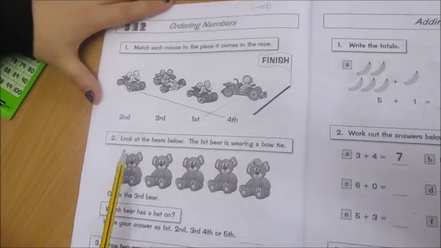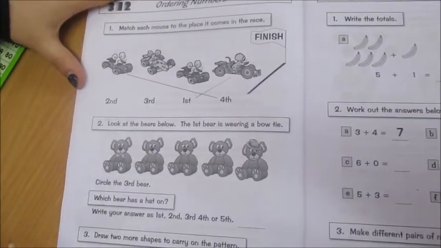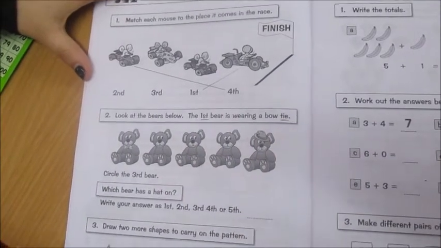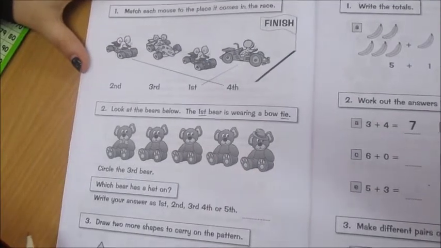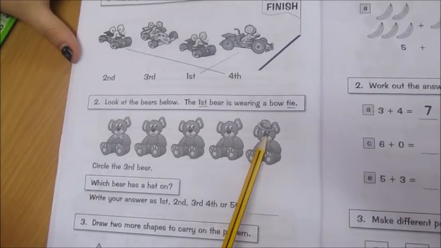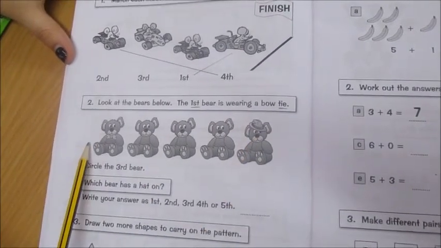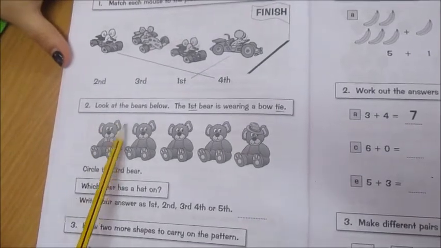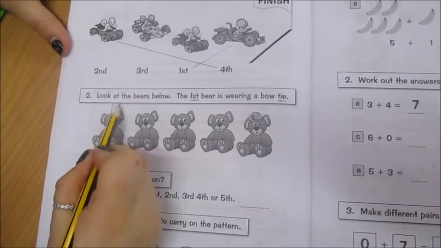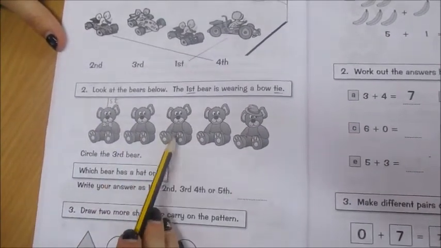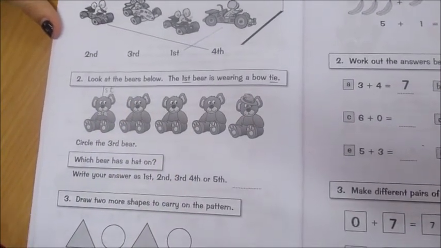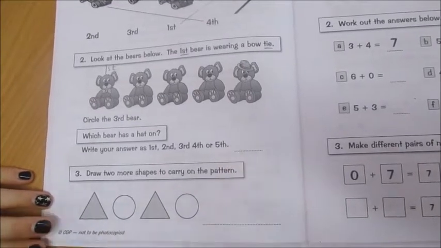Question 2, we've got to look at the bears. And the first bear is wearing a bow tie. So that helps us to know which one we need to start with. Is this bear wearing a tie? No, he is wearing a hat, so he doesn't come first. So let's have a look at the other end. Is this bear wearing a bow tie? He is. So that bear comes first, and you could label it so you don't forget. So he comes first. So which bear is third, first, second, and so on, okay? And you've also got to write your answer here.